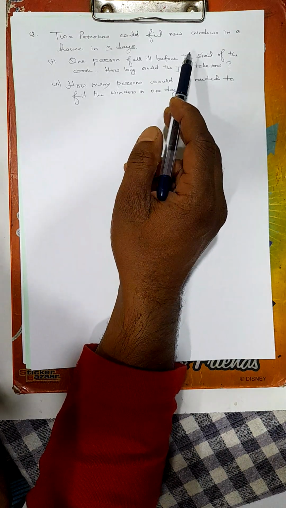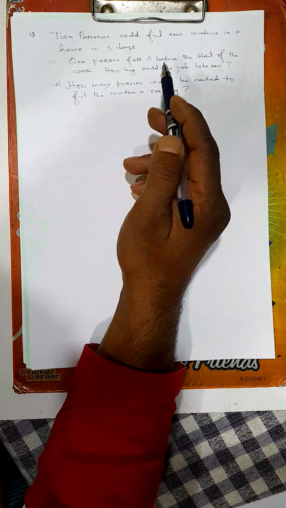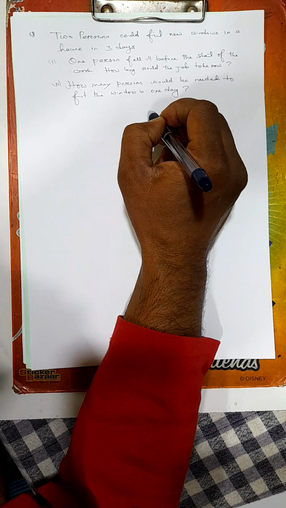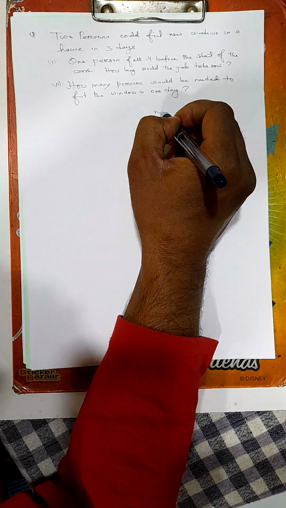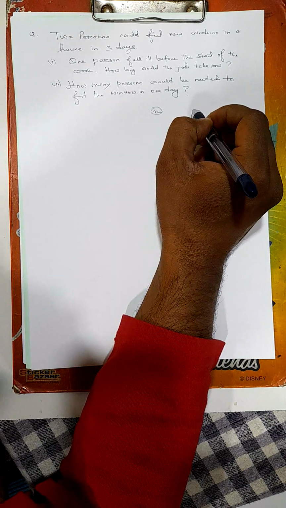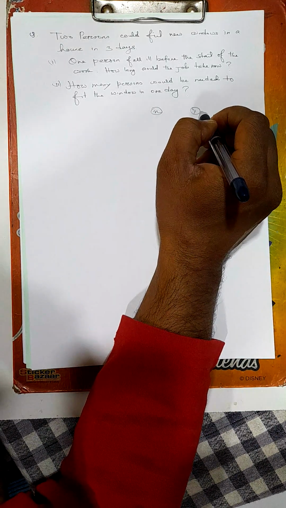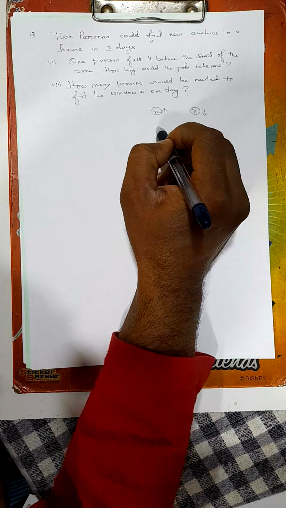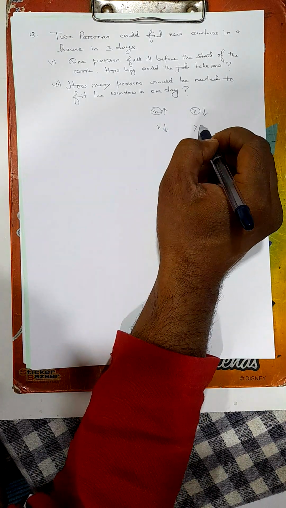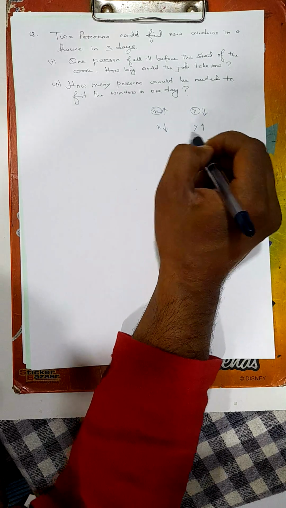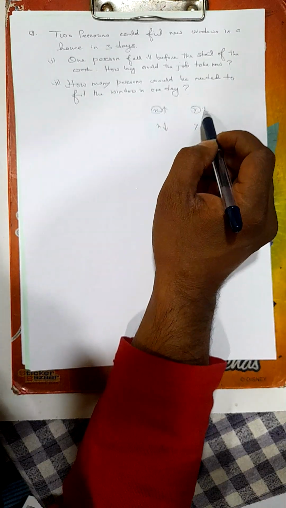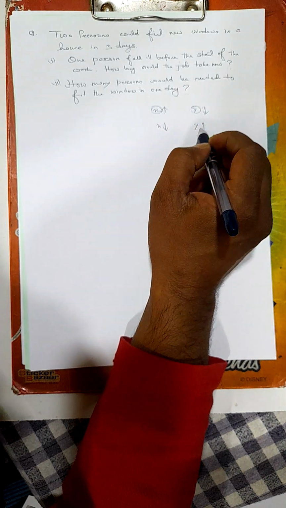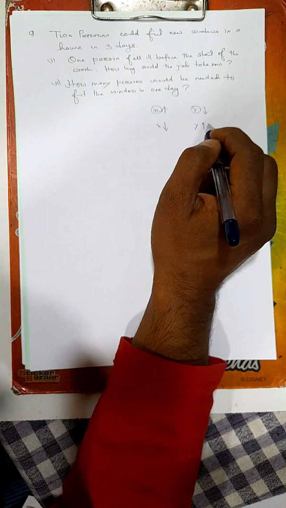2 persons can fit a new window in a house in 3 days. Now in case of job done, you should see, if you deploy more number of persons, if x increases, then number of days required will be, if x increases, y decreases. If x decreases, y increases. If you increase the number of persons, you will need less number of days. If you decrease the number of persons, you will need more days to complete the job.